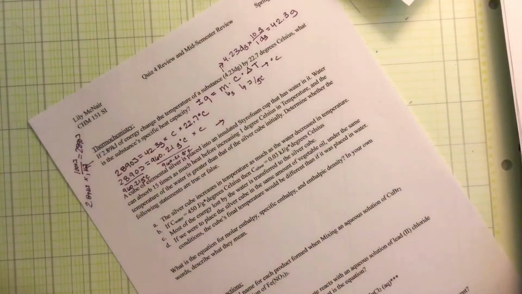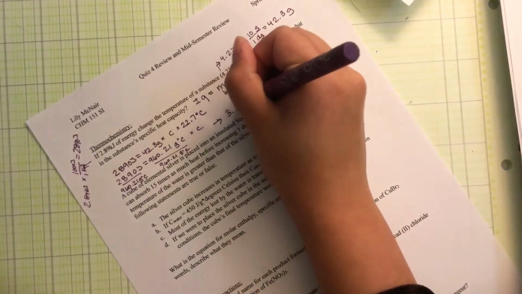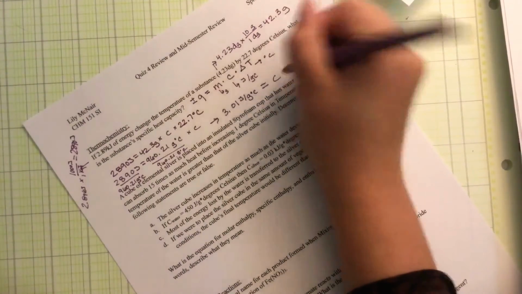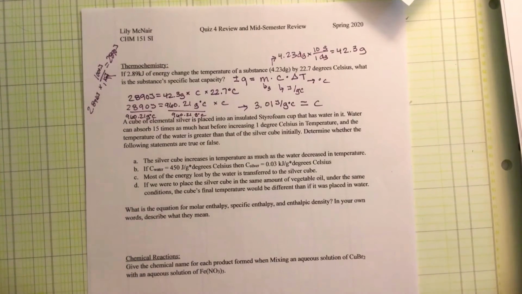And our answer then, 2890 divided by 960.21, is equal to 3.01 joules per gram degrees Celsius, which is our specific heat capacity of this substance.